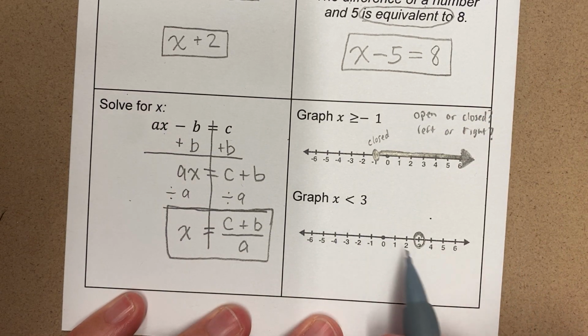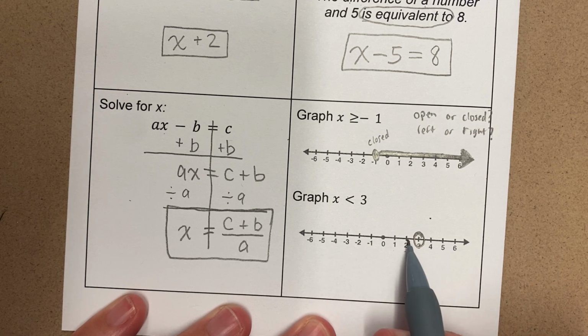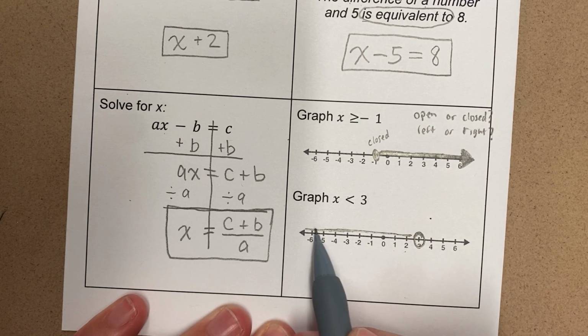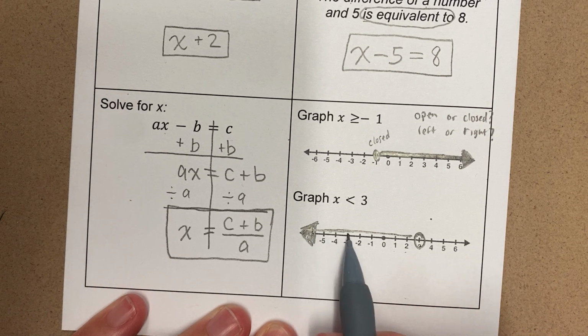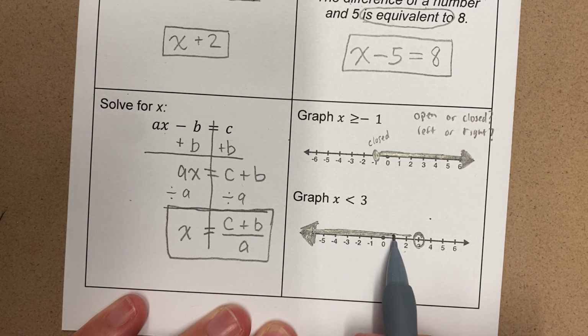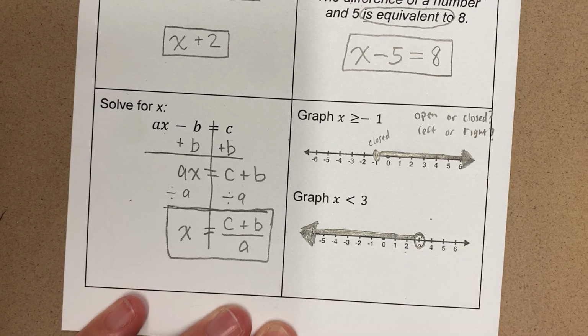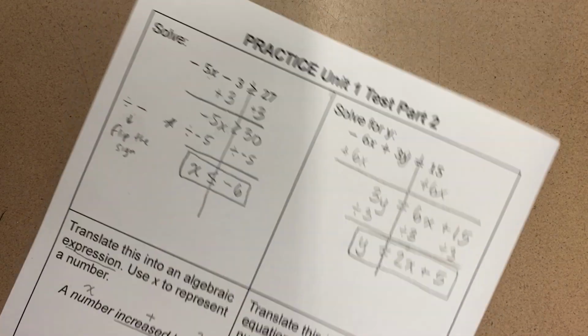And then the numbers that are less than 3 are here. 2, 1, 0, negative numbers, right? These are all numbers that are less than 3. So we're going to shade this direction. And notice what I do. I usually just make a line a little bit above the line and then just shade on top of it like this.